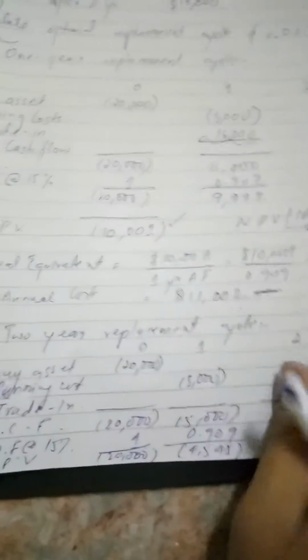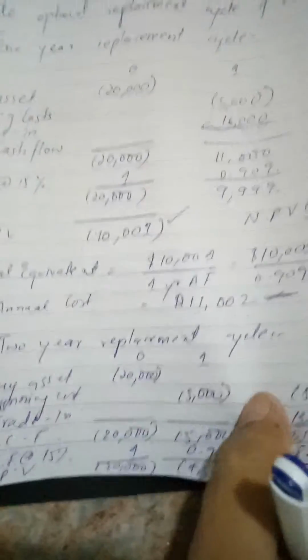Let me turn over the paper. Let's see the annual equivalent: 18,350 divided by the 2 year annual factor.